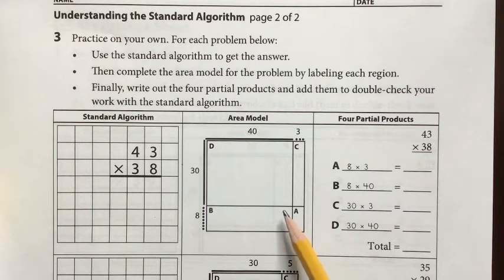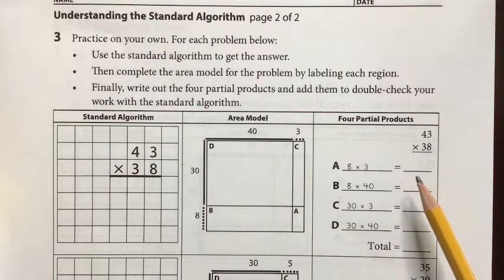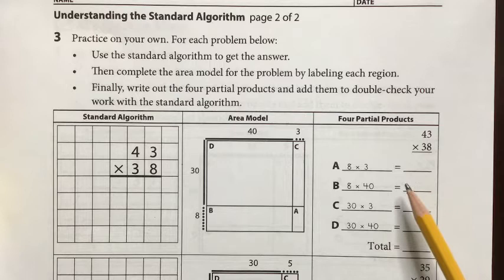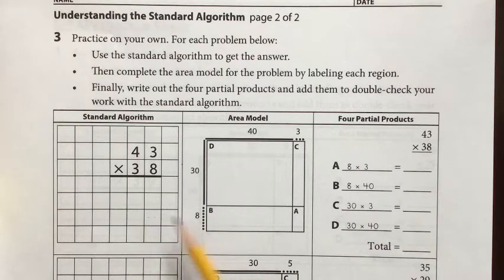And then finally, you're going to write out the partial products and add them to double check your work with the standard algorithm. So the total that you have here and the total here should add up. So there are 3 problems on this page. I'm going to go ahead and show you the standard algorithm and do this part with you. And then you can go ahead and do the next 2 problems on your own.